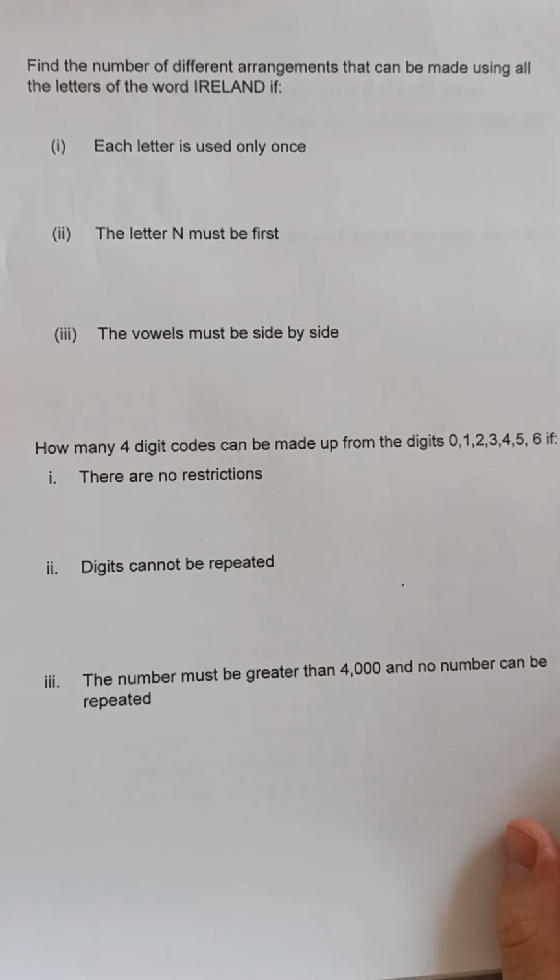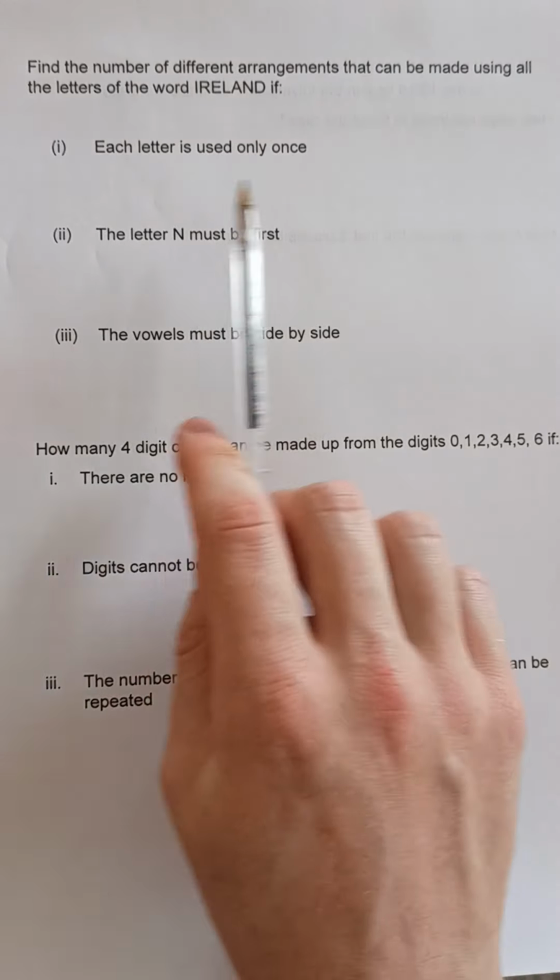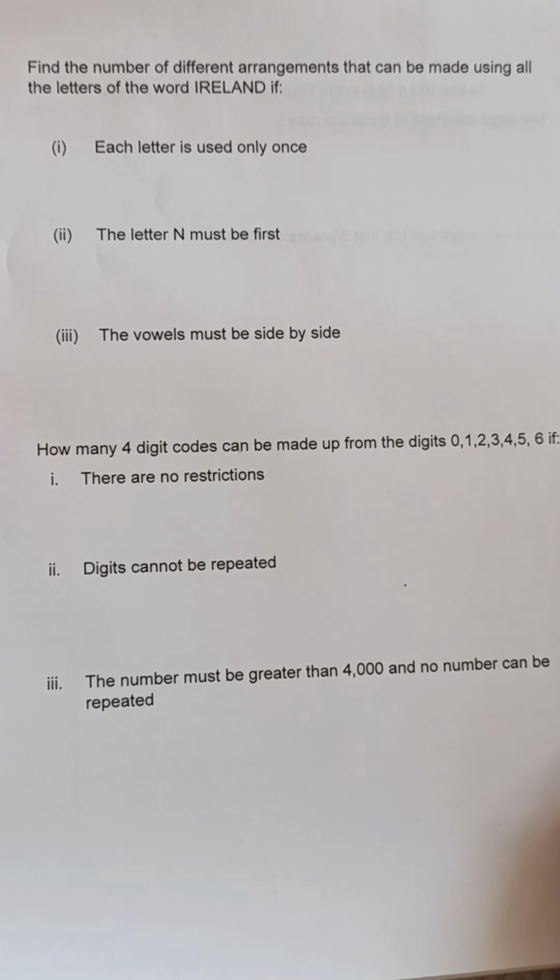In this video, I'm going to be going through 3 different questions of arrangements and permutations, which are very common in the Leaving Cert Ordinary paper. So in the first question here, we need to find a number of different arrangements that can be made using all the letters of the word Ireland.